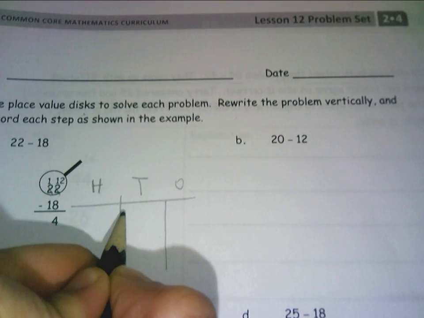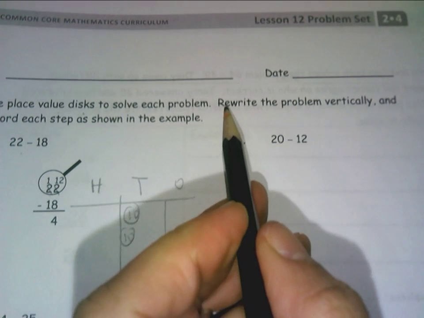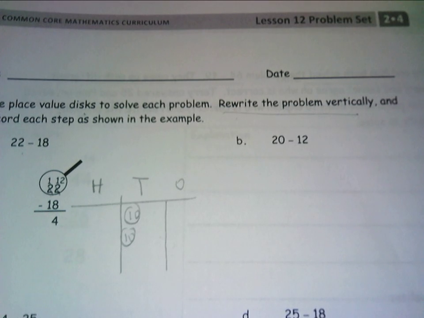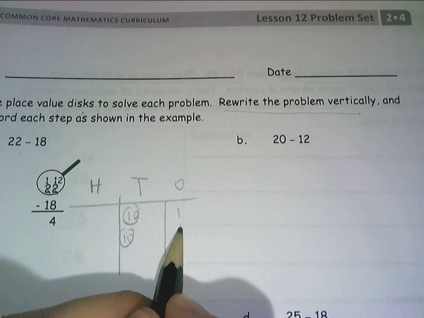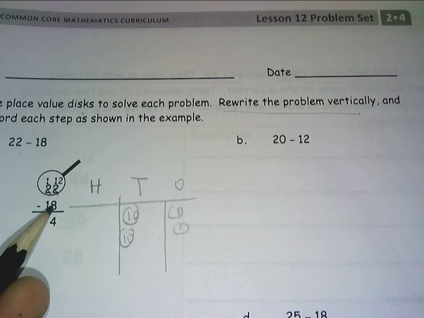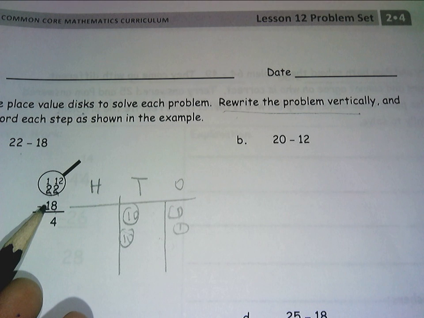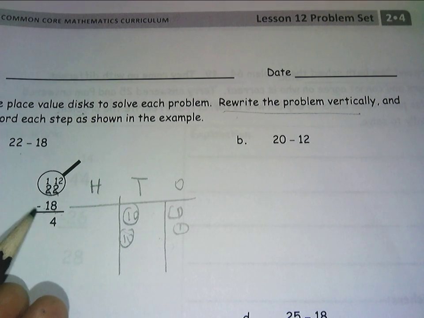So the first number was 22. And it says rewrite the problem vertically. They've already done that for you. Okay? So I have 2 tens and then 2 ones. It looks like I need to subtract 8 from the ones place and then 1 from the tens place. You subtract in the ones, tens, hundreds.